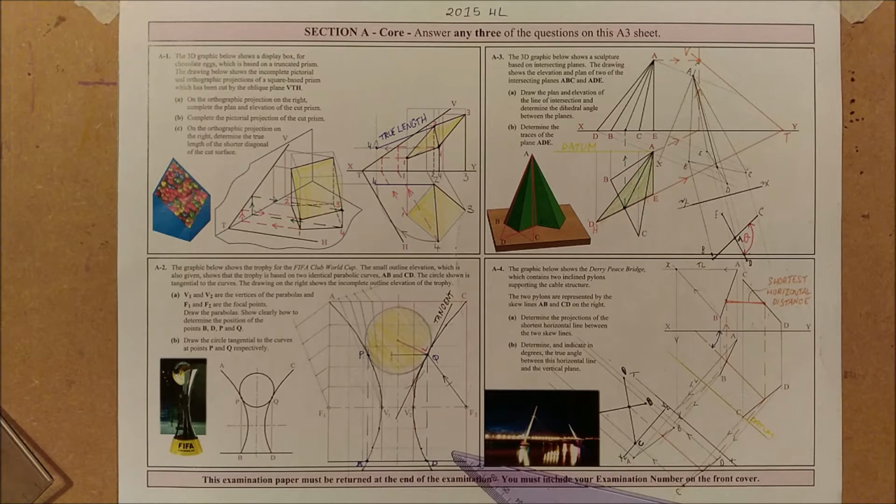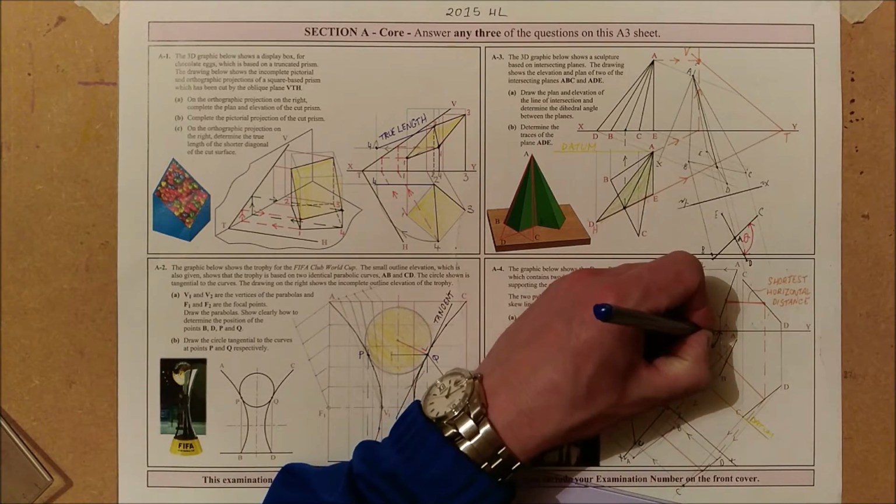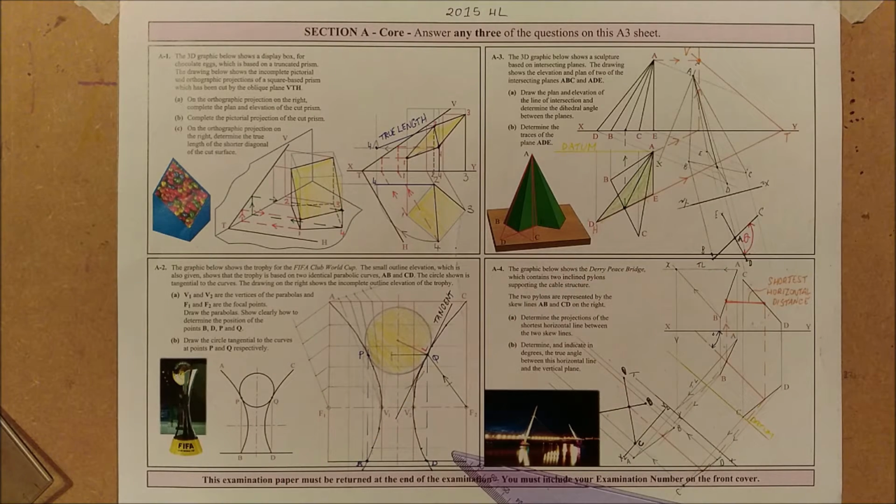when you have that in place, basically all you need to do then to complete that question is to measure that angle and write it in degrees what that angle is. Okay, and that is the full question then, part A and part B complete.